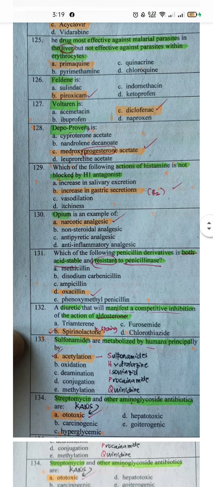125. The most effective against malarial parasites in the liver but not effective against parasites within erythrocytes, that is your primaquine. So primaquine is most effective against malarial parasites in the liver but not effective within erythrocytes. So yung chloroquine naman, it is effective against parasites within your erythrocytes.